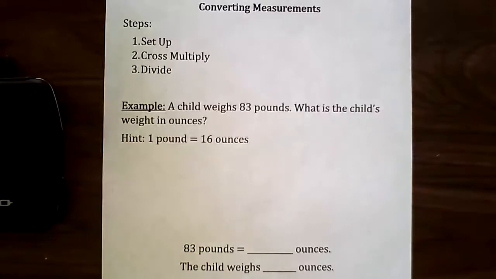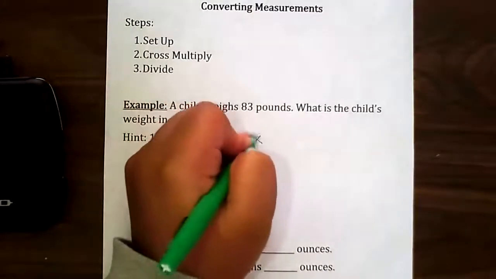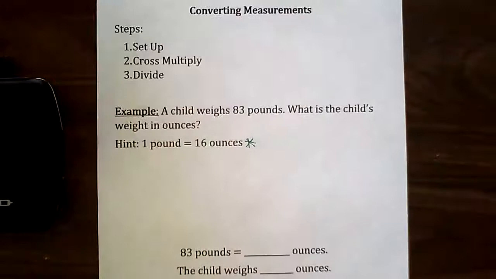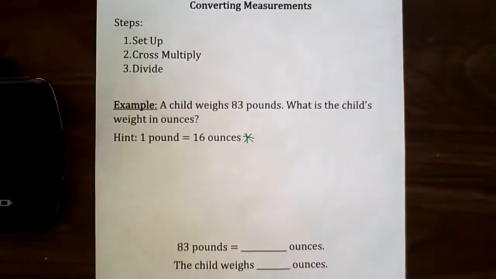A child weighs 83 pounds. What is the child's weight in ounces? Now, I know when we first learned proportions, we had percent over 100. Well, we don't have our percents anymore, but what we do have is our given conversion factor. That is what replaced our percent over 100. You will always have your conversion factor.